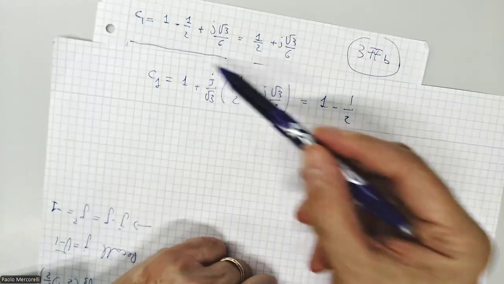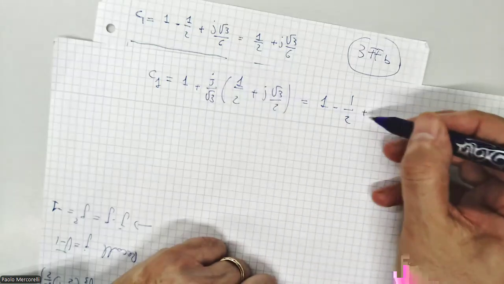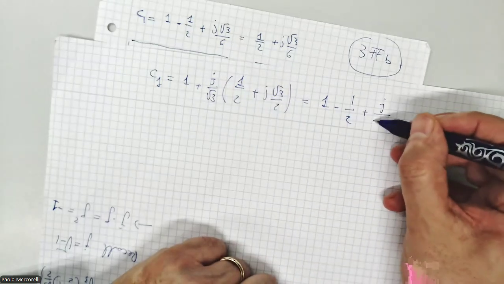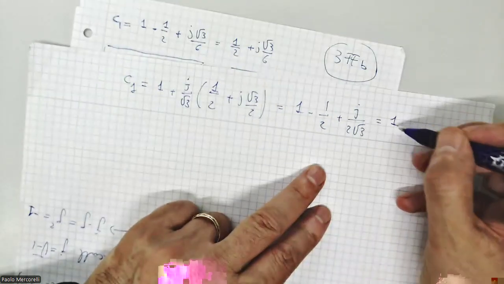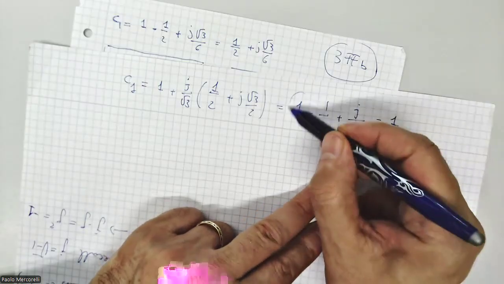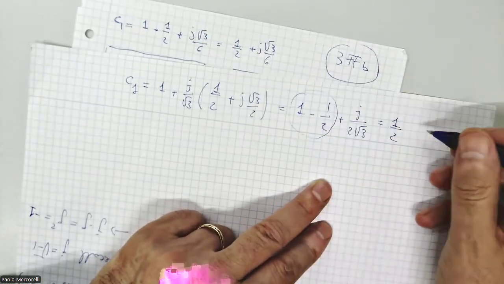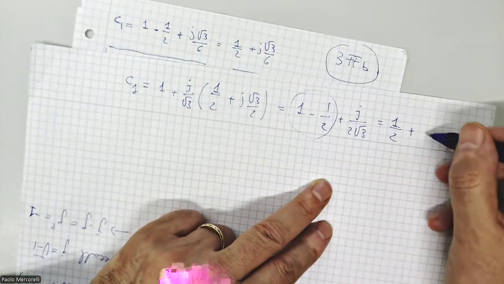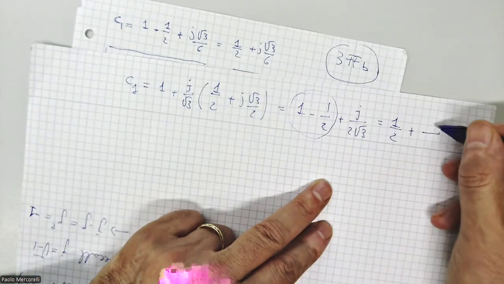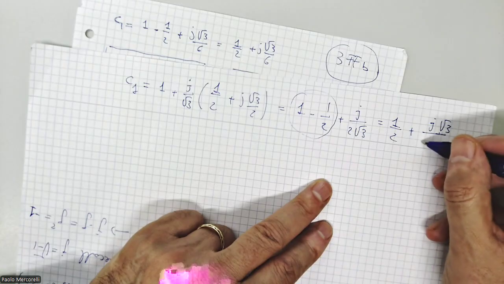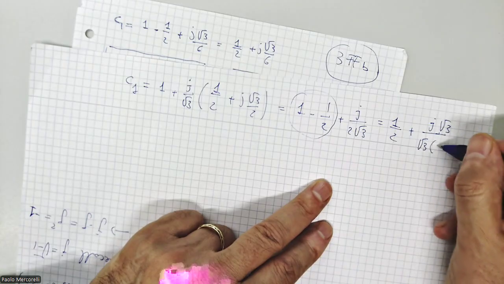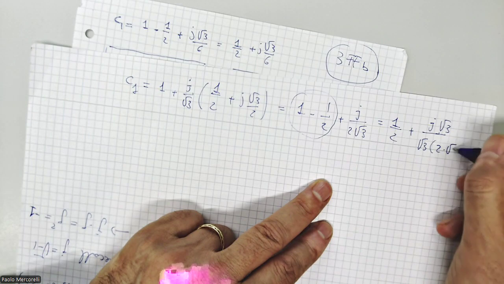Now, if I do this product, I will have plus j 2 times root of 3. It can be written in this form: 1 divided by 2, if I do this calculation, plus what? j multiplied by root of 3 divided by root of 3, which multiplied by 2 multiplied by root of 3.